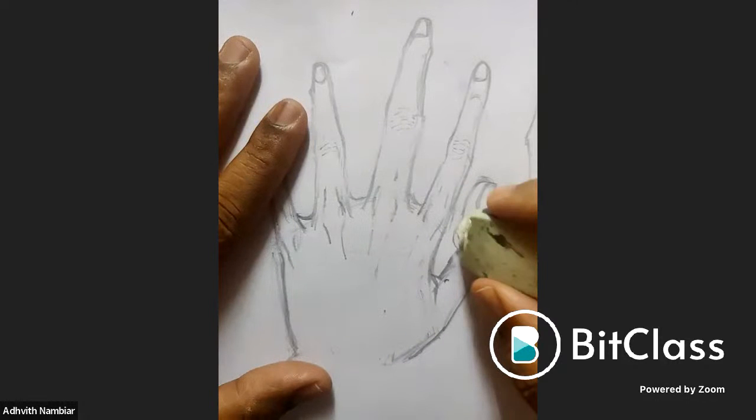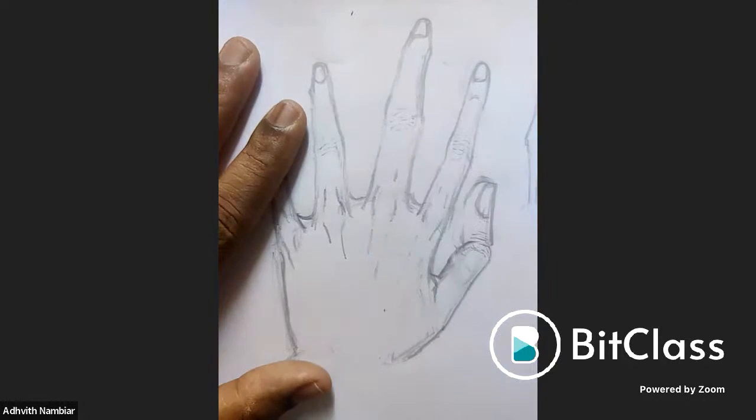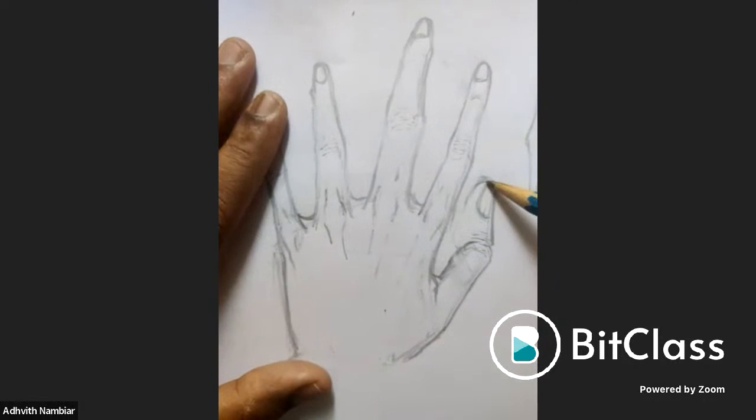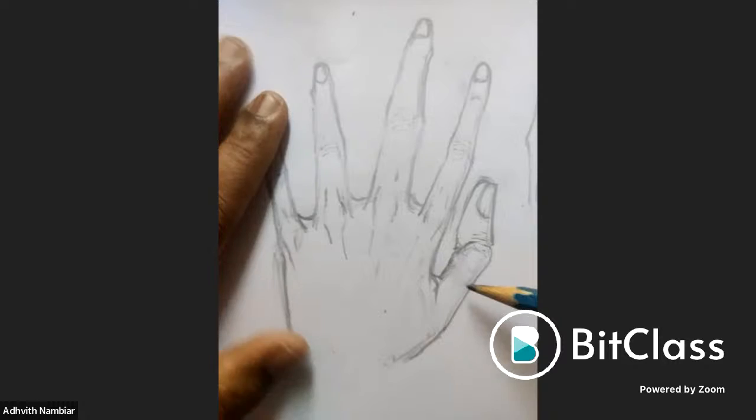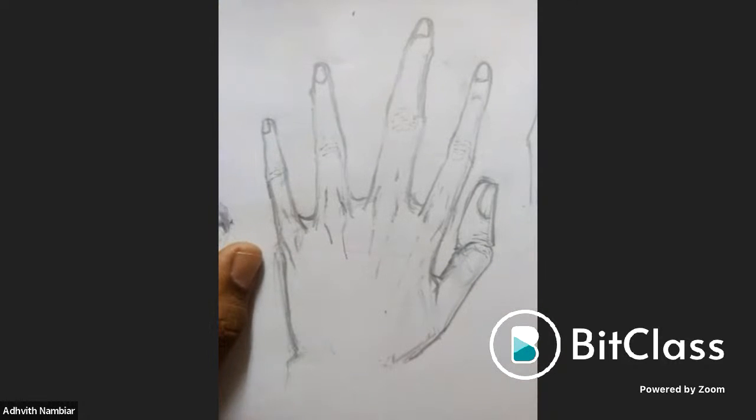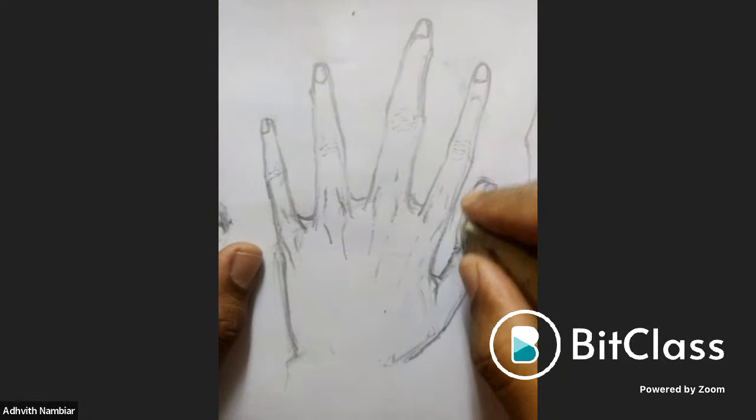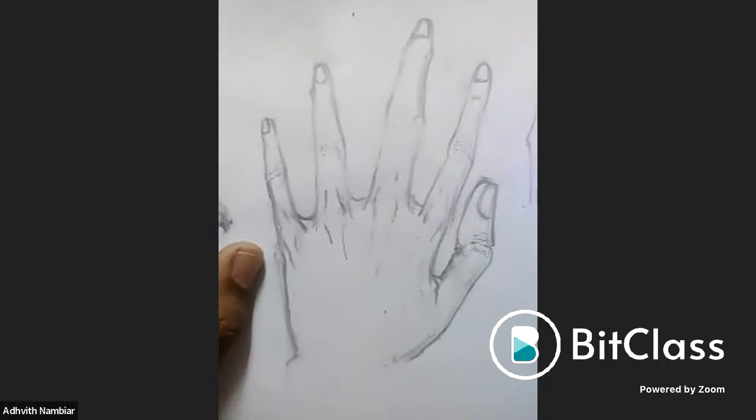I'm going to make a slight correction here. Just a slight correction. I drew it a little too bulky, so I'm just going to smoothen that out a little bit. Yeah, that's better.